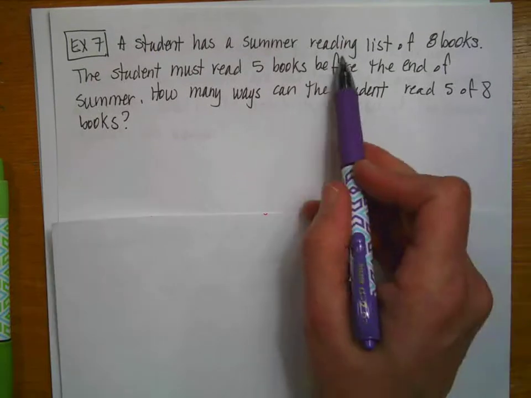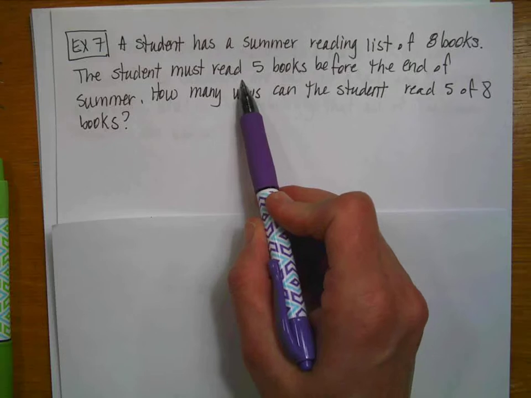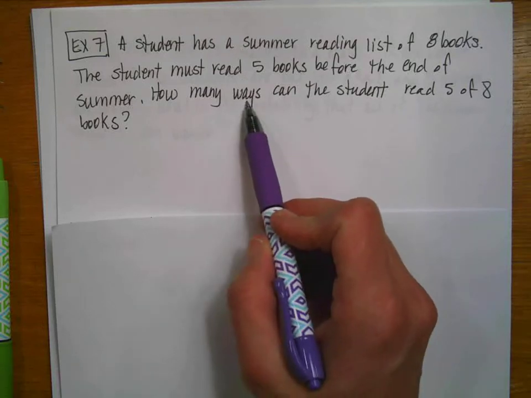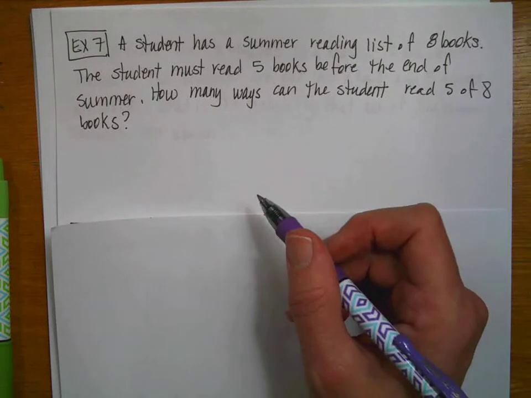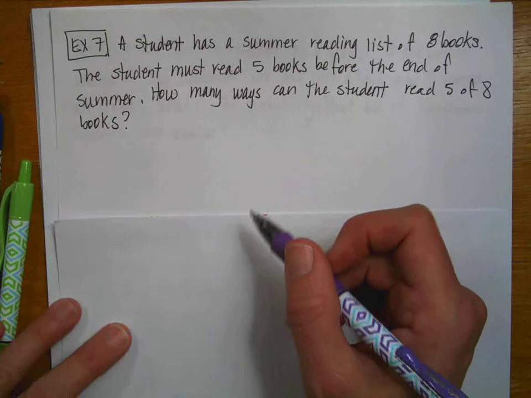So we're going to do example number 7. A student has a summer reading list of 8 books. The student must read 5 books before the end of the summer. How many ways can the student read 5 out of the 8 books? So this is a situation where there's no award or reward.